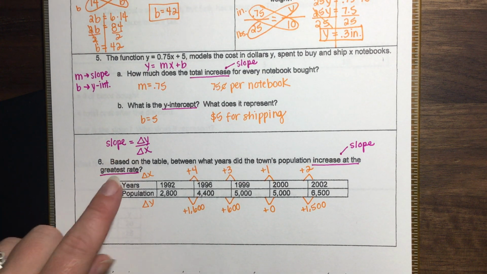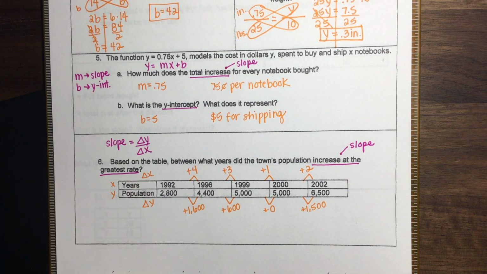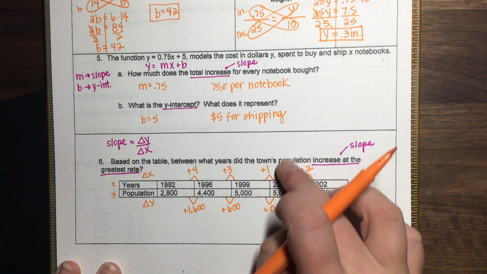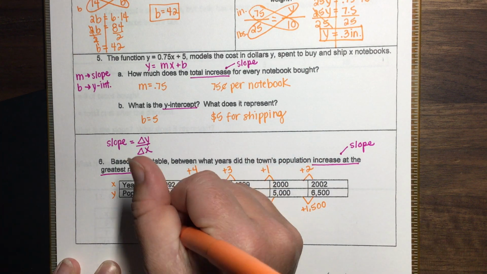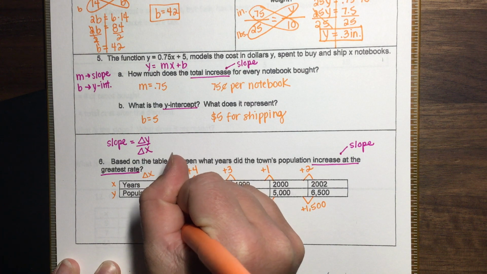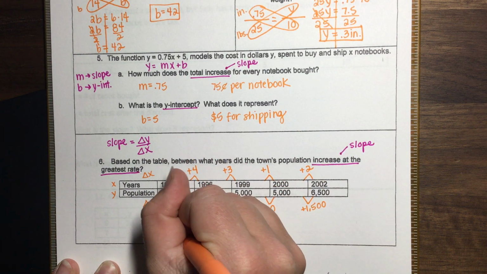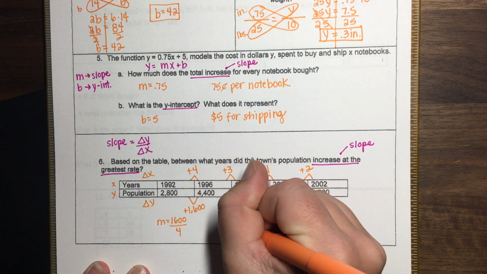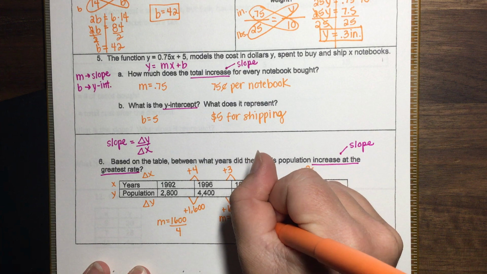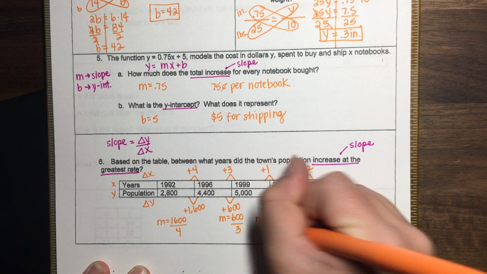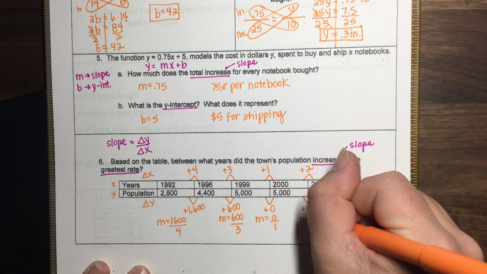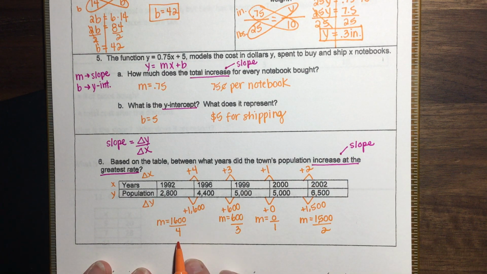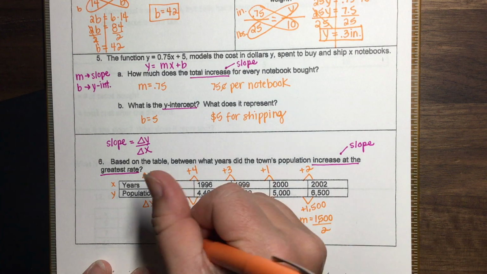So now I've actually got to find the slope. So I've got change in y all over change in x, just like my equation has here. So I use the two that correlate together, and that's what I'll do the whole entire way. So my slope for this very first one will be 1,600 divided by 4. The next one will be 600 divided by 3. And I continue that pattern. I've got 0 divided by 1, 1,500 divided by 2. So I've got 1,600 divided by 4 there, which is going to give me 400.